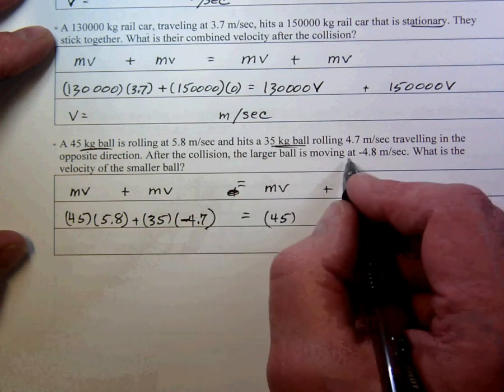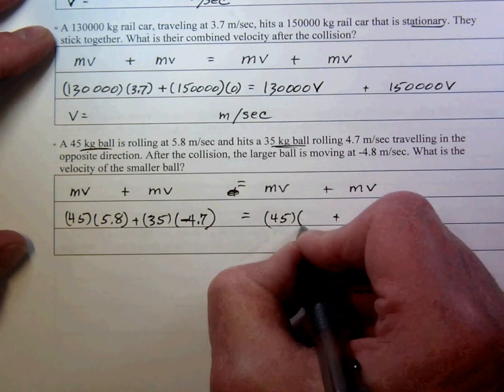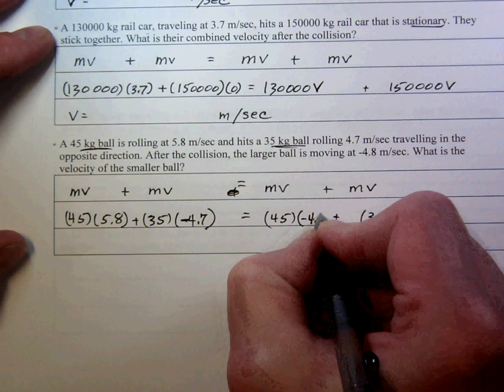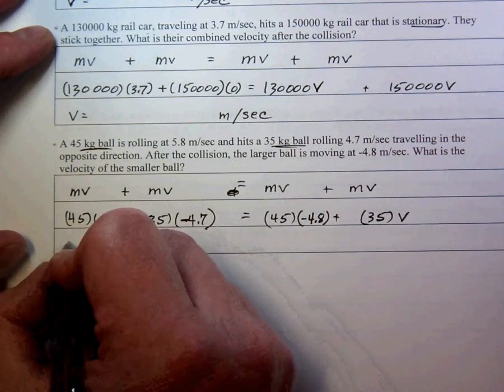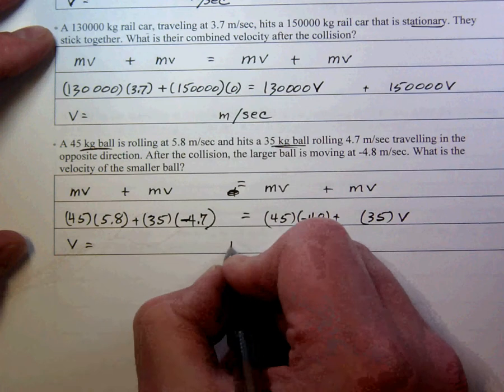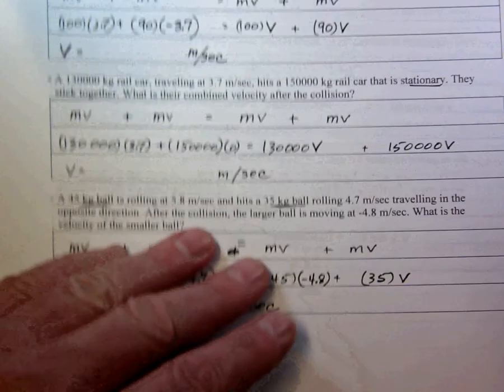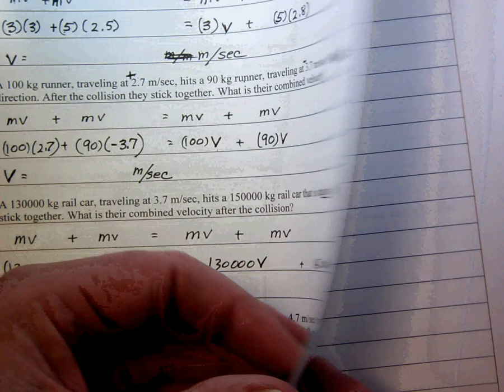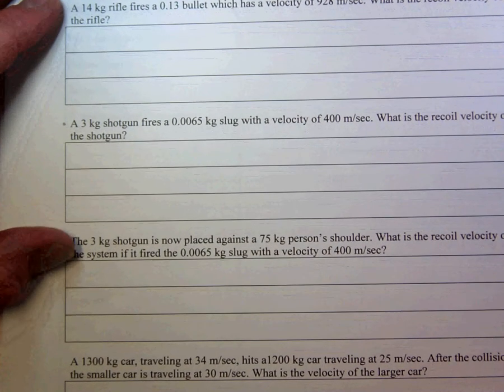It says after the collision the ball is moving. So here's our larger ball. So that's negative 4.8. And there's what we're looking for. V is in meters per second. And you notice we have a lot of collisions. You just use the conservation of momentum and you can just solve for your unknown.